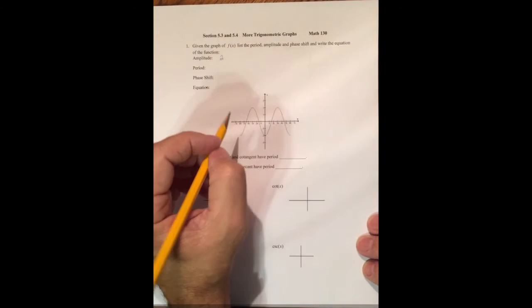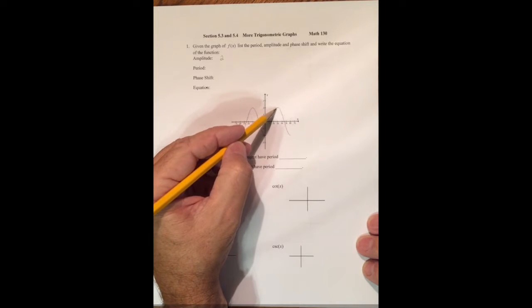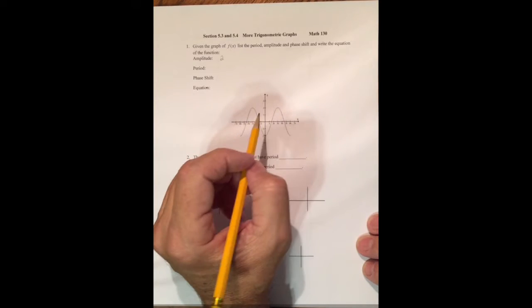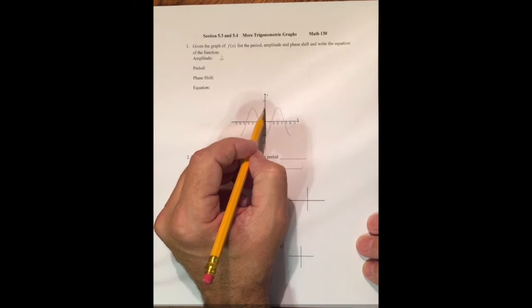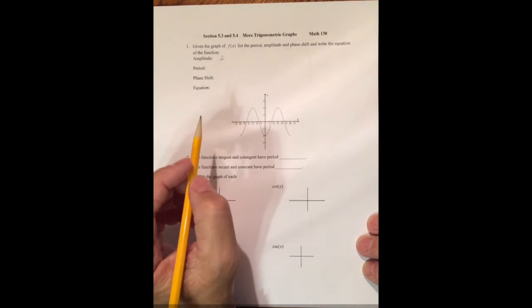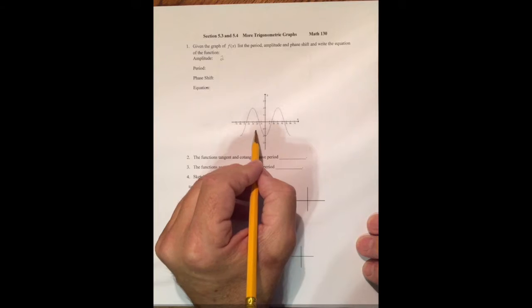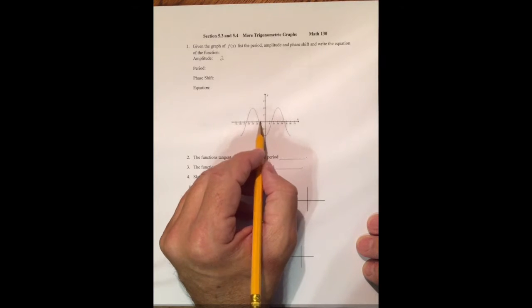Remember, the amplitude is the absolute value of what you see. We see a low point of minus 2, a high point of plus 2. So it's going to vary from 0 to 2 and 0 to minus 2. So the amplitude is 2. Well, now, what about the period?